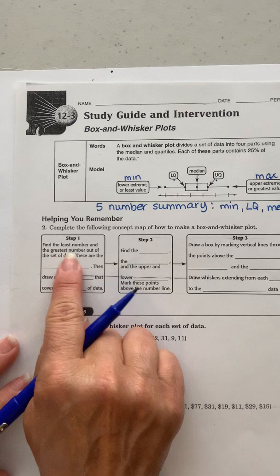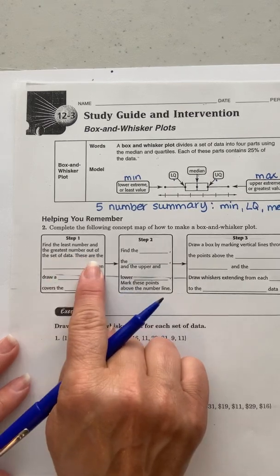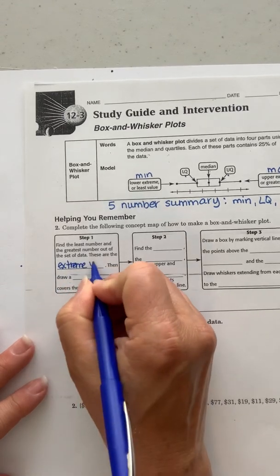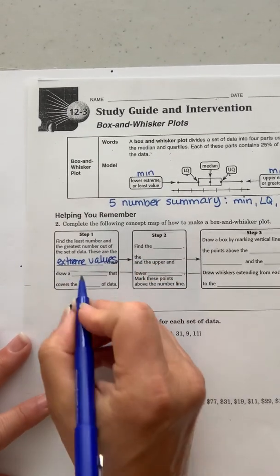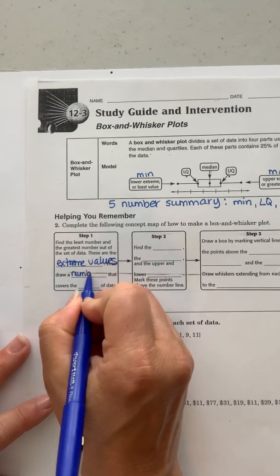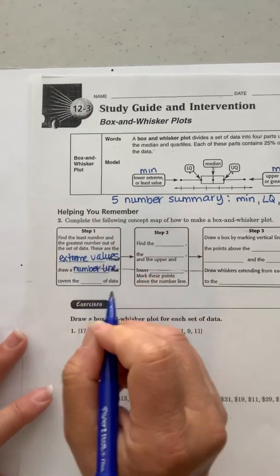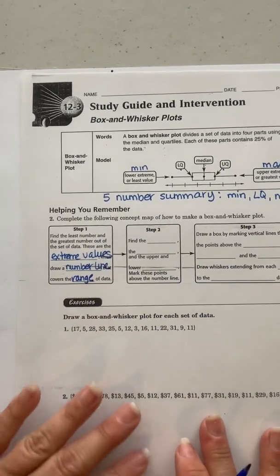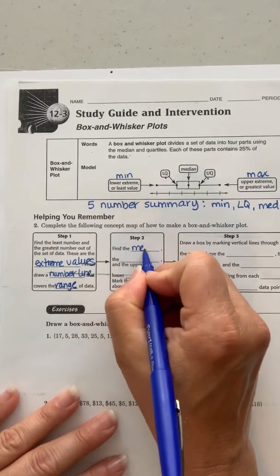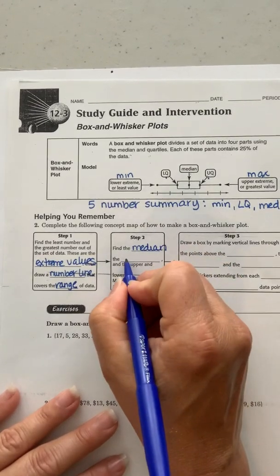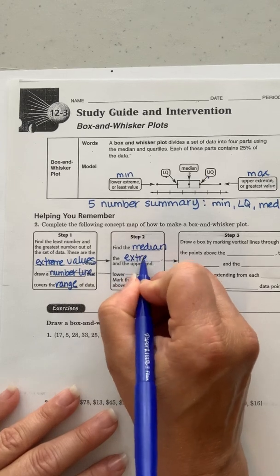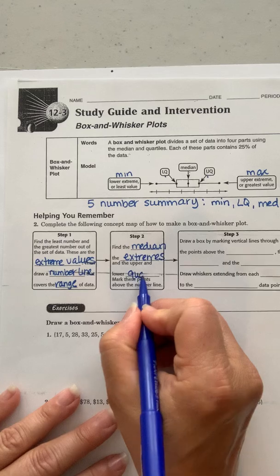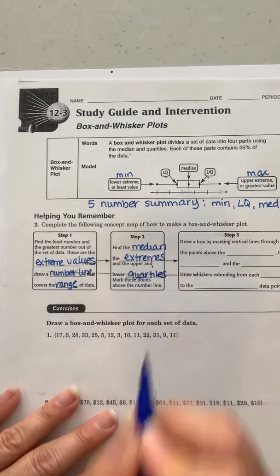So step 1, we find the least number and the greatest number out of the set of data. These are the extreme values. You're going to draw a number line that covers the range of data. This will make more sense as we actually are doing one, but we'll have it in words too. We find the median, the extremes, and the upper and lower quartiles. So we have 5 numbers that we have to find.